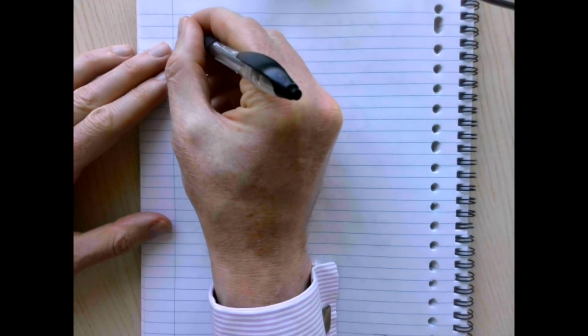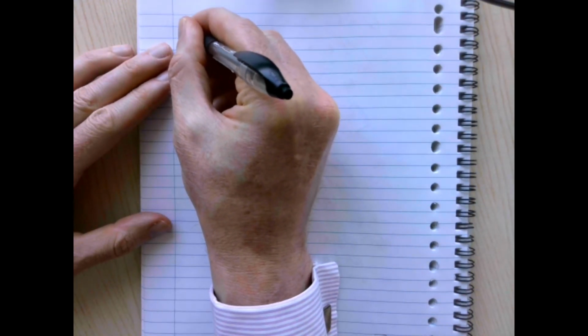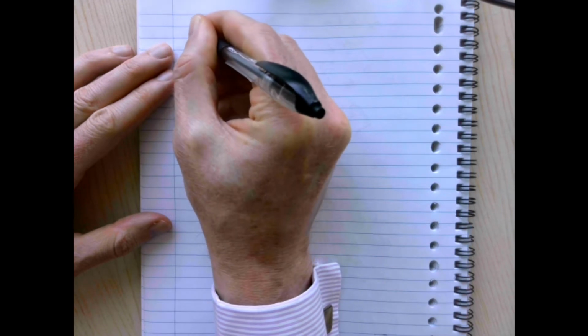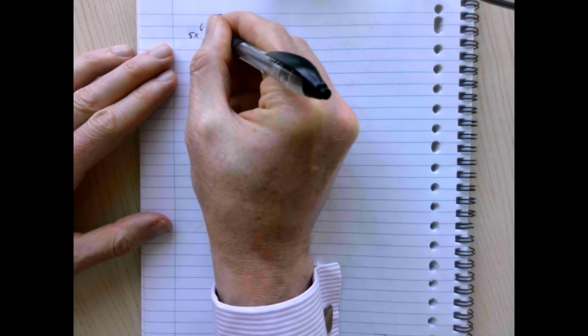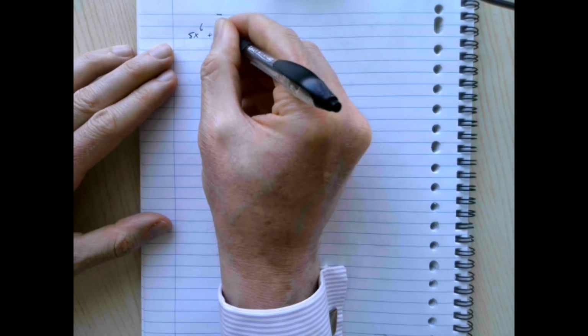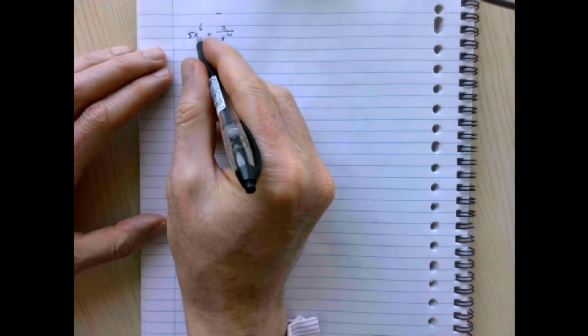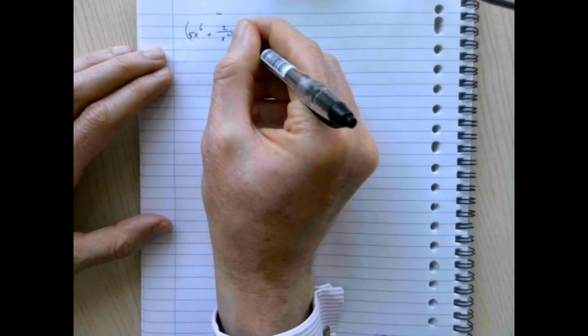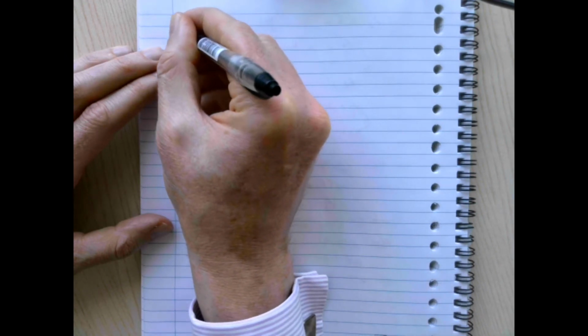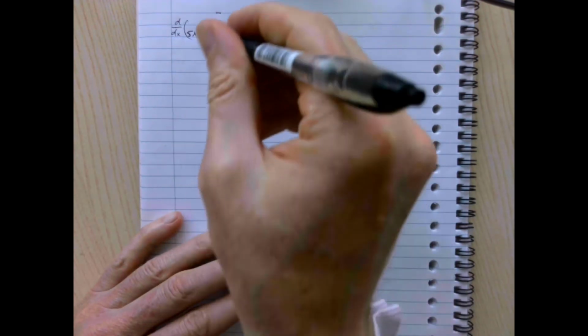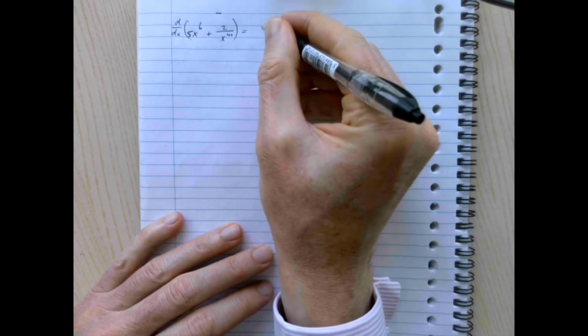So the example here is a function which is defined to be 5 times x to the power 6 plus 2 divided by x to the power 100. That's a function which is the sum of two power functions that you already know, and we're interested in taking the derivative of this function. So what do we need to do? Well, we need to take the derivative of these two separate functions separately.